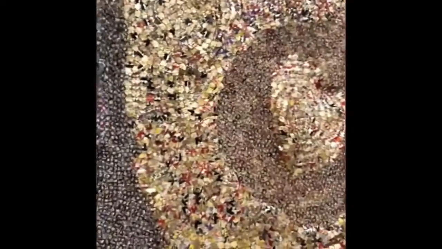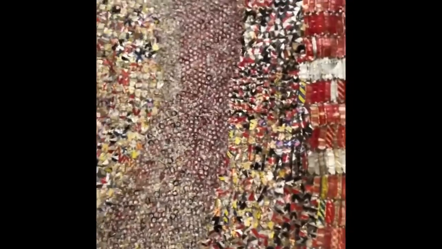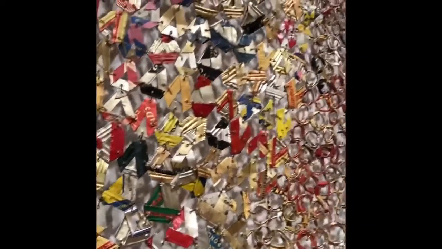As I move, you might notice it kind of catching the light and glittering, shining. I'm gonna zoom in really closely here. Ready? You figured it out yet? These are liquor bottle caps. Probably thousands of them that make up this wall-hanging sculpture.